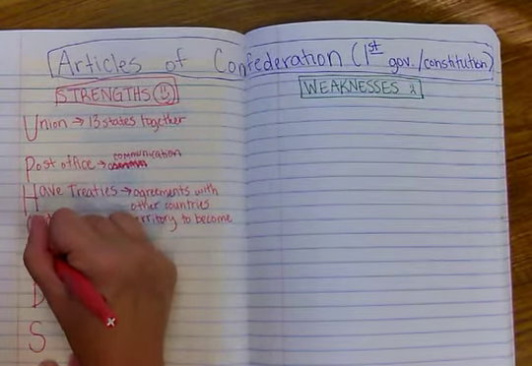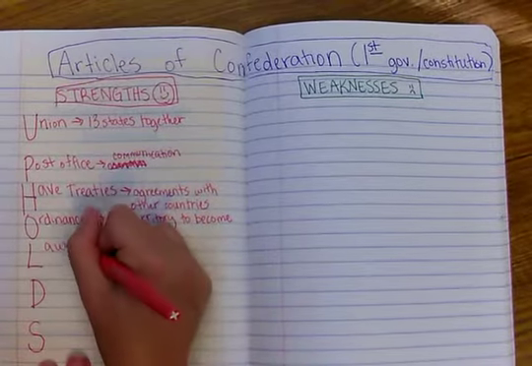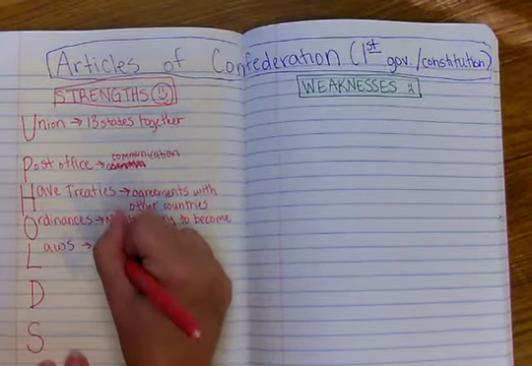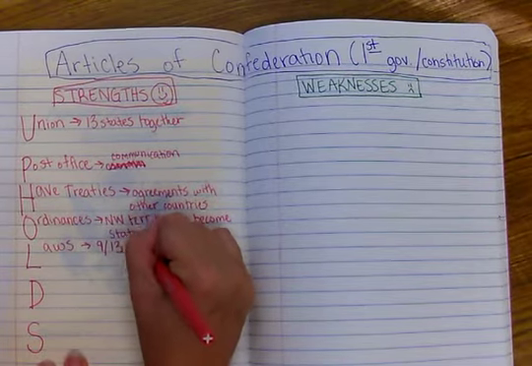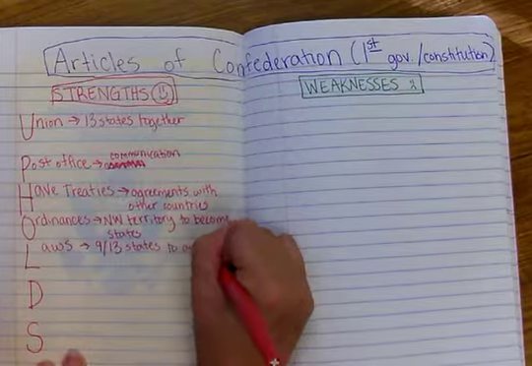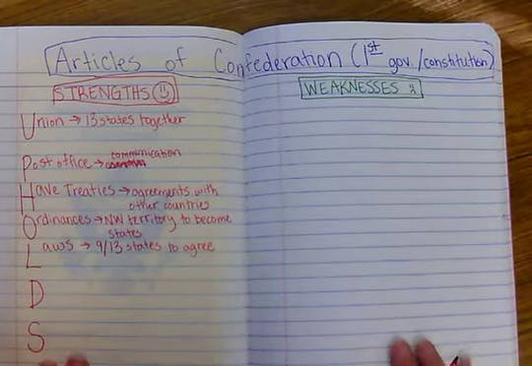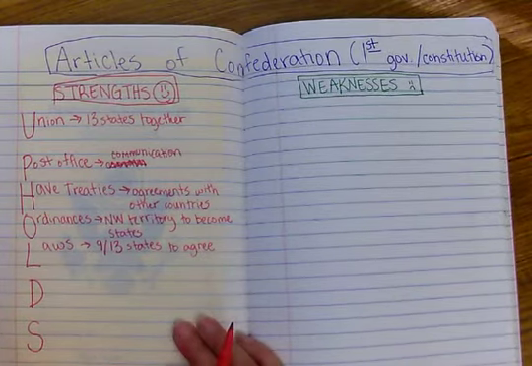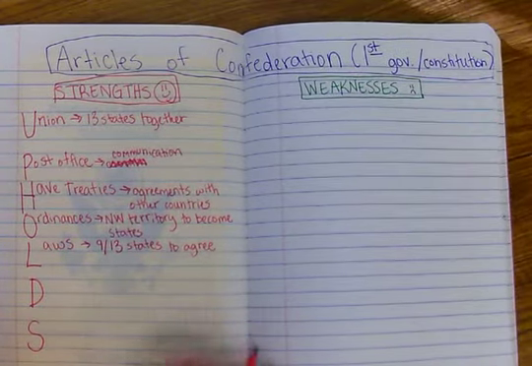The L is none other than laws. Now it's important to note with our laws that you had to get 9 out of the 13 states to agree. That's going to be a little hard to do. 9 out of 13, that's a big old number to agree on making laws. And that's why it was kind of hard for them to make laws.